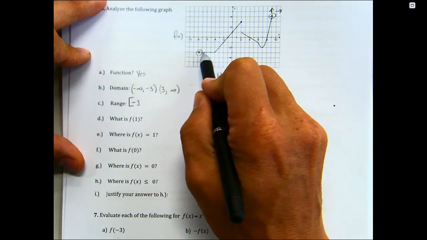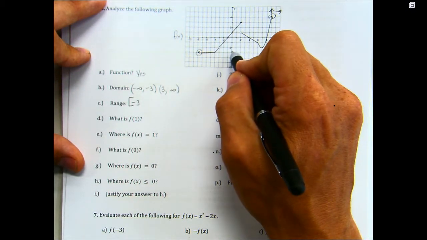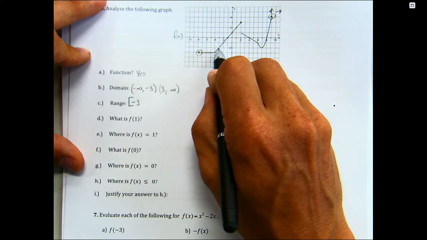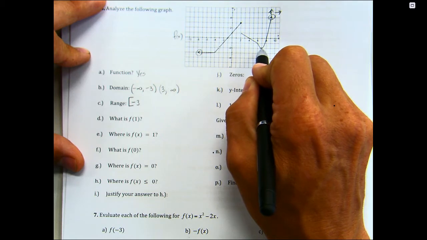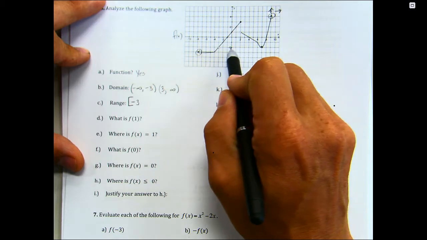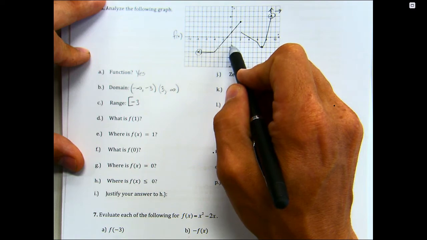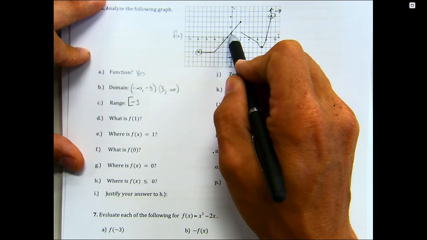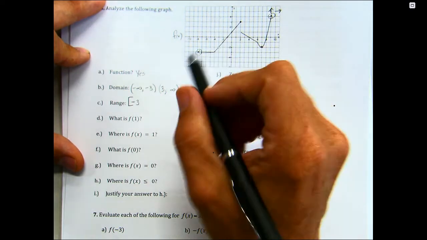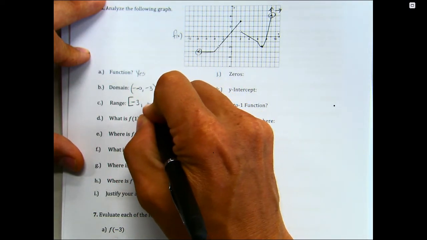I move up to negative 2, and I see that there's a hole here, but because this graph has a point there, I've still got graph to the right of the y-axis at negative 2, so it's included, so I don't do anything there. There's graph all the way up to here, and then graph all the way up to infinity. So there really are no places where there's a range restriction there.